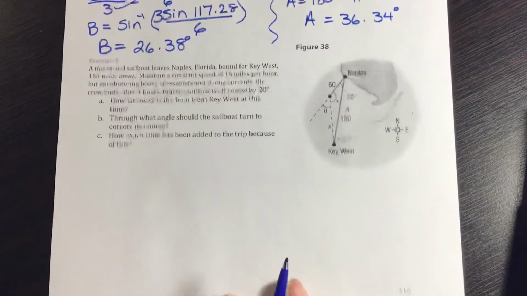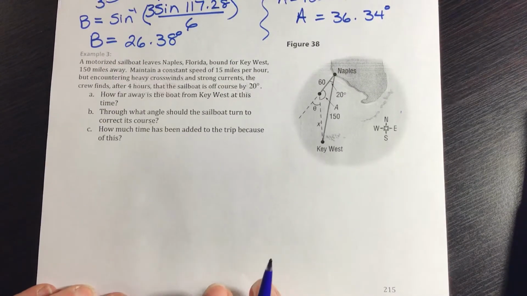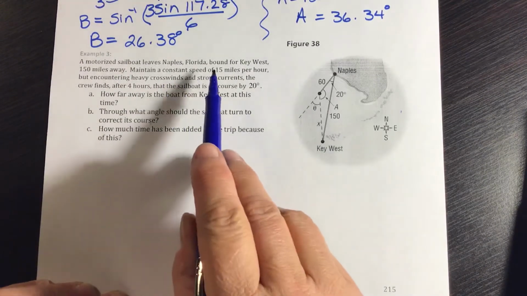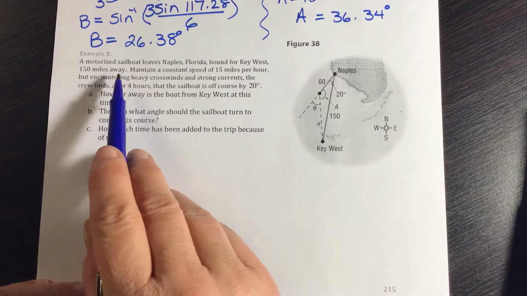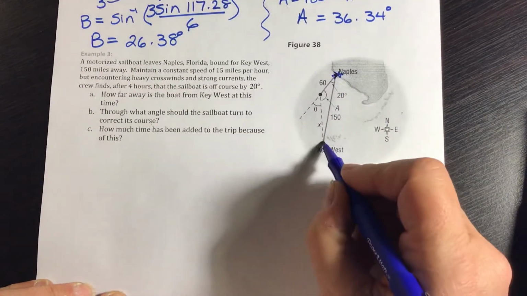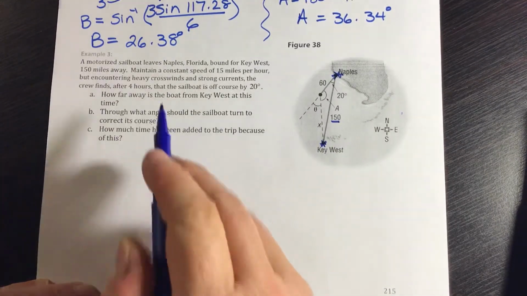And in example 3, we have a picture that helps us with this, and it says that a motorized sailboat leaves Naples bound for Key West 150 miles away. So we start here, we're going to Key West, which is 150 miles away.